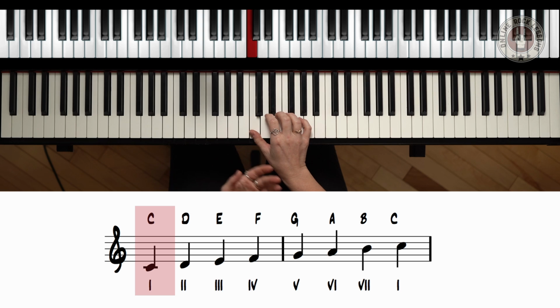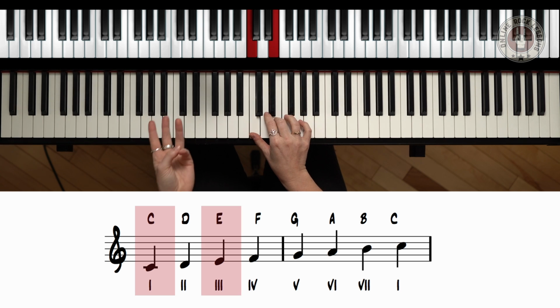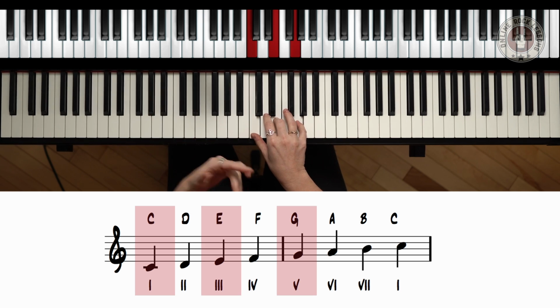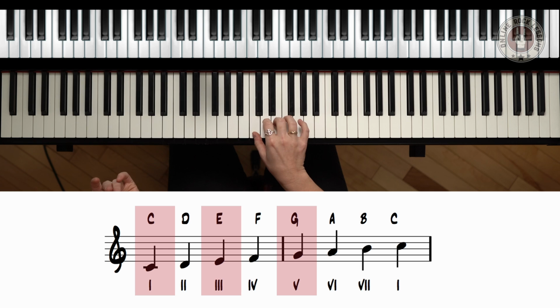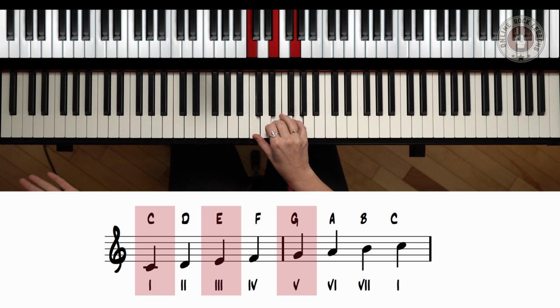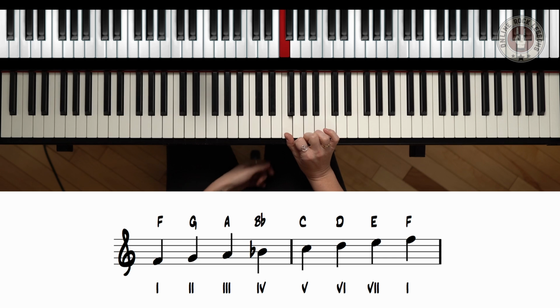Now we have a formula to create a major chord. Based on the scale, we need the first note of the scale, the third note of the scale, and the fifth note of the scale. And there you go. You have a C major chord. It's that easy.